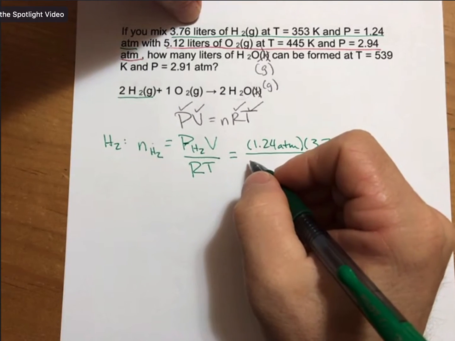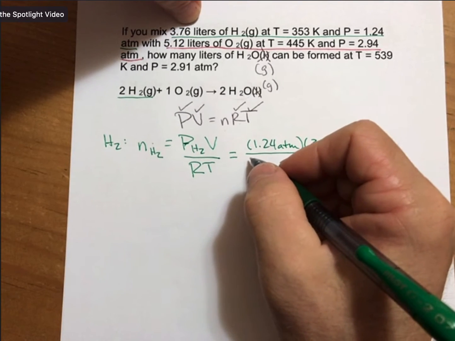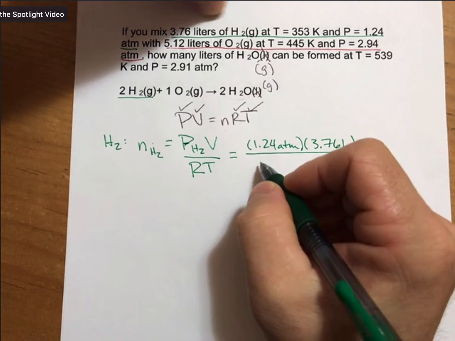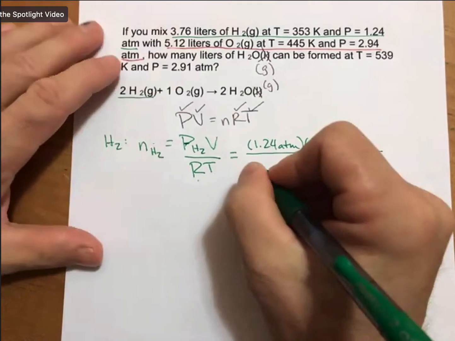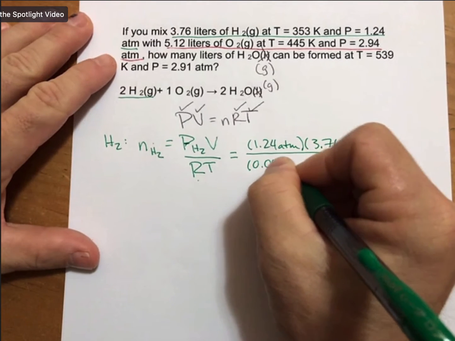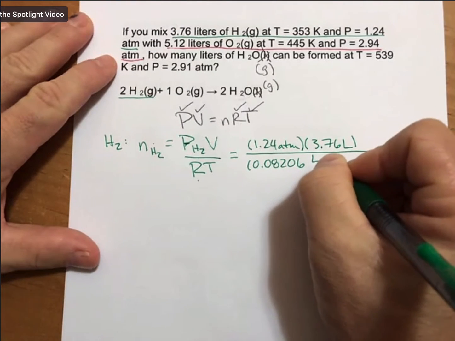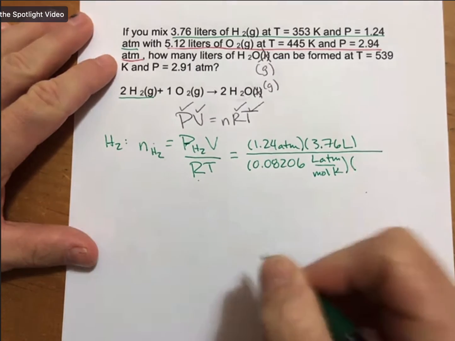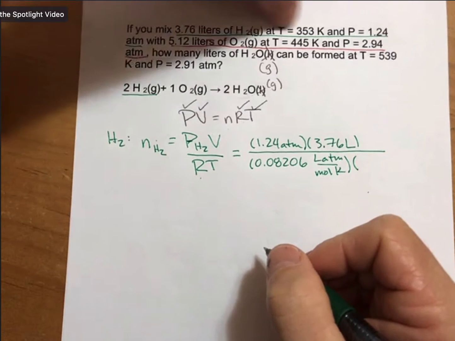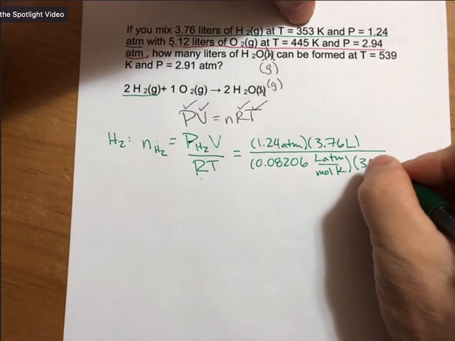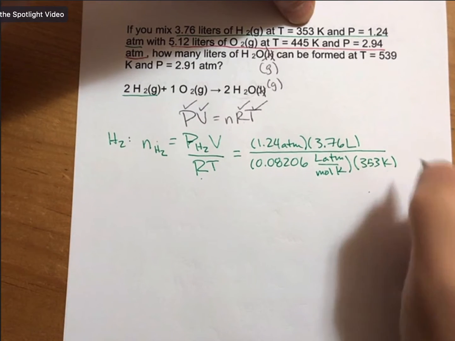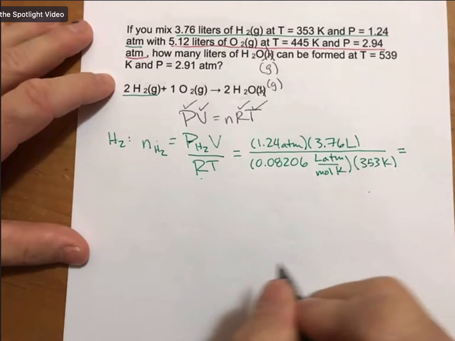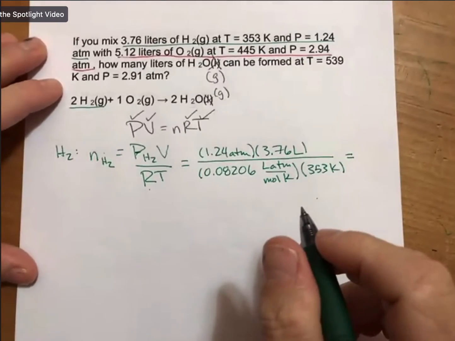And this is why color coding things, there are so many numbers in this problem that it, for me, is really helpful to color code things. My R value is the same. And my T, 353 Kelvin. So I can plug all that in.